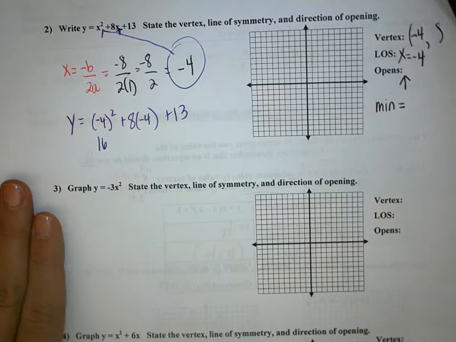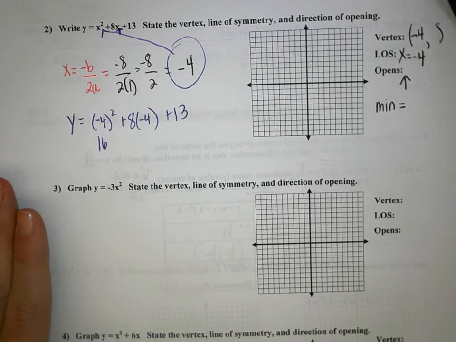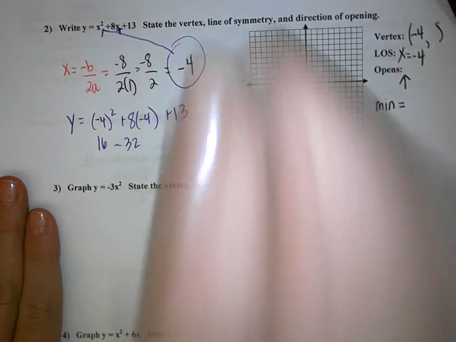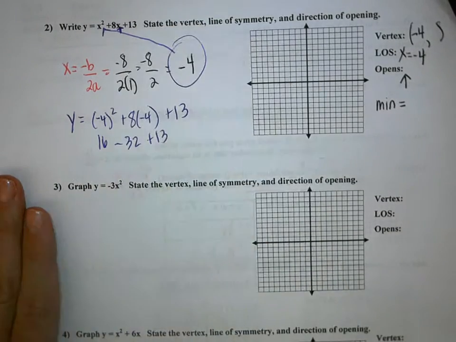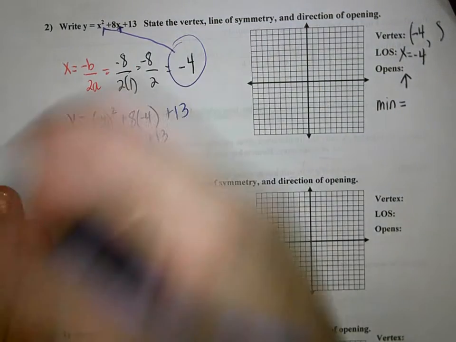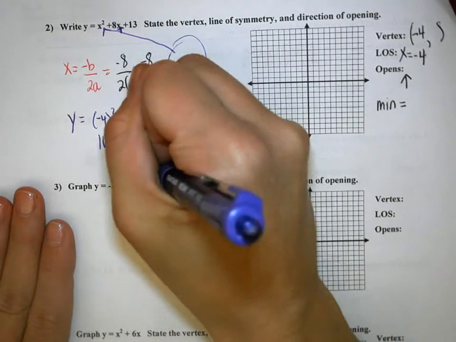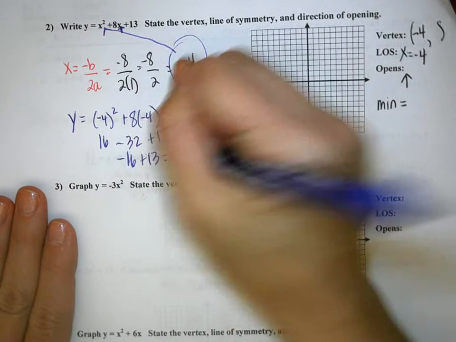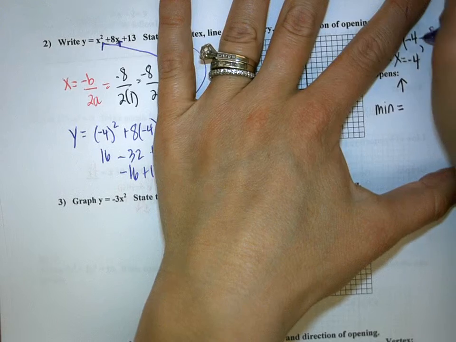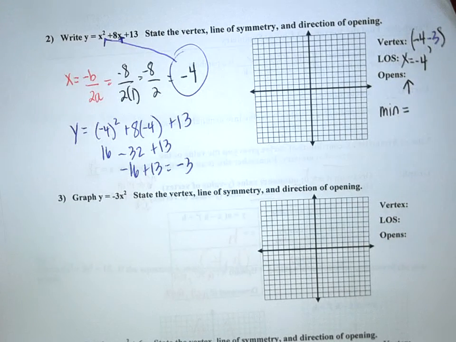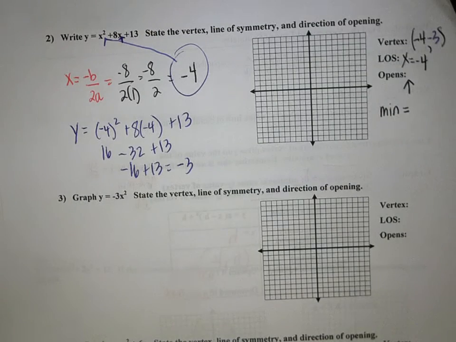Positive 16. 8 times negative 4 is negative 32, and then plus 13. So 16 minus 32 is negative 16 plus 13 makes negative 3. So the y value of the vertex is negative 3, which means that my minimum value is also negative 3.